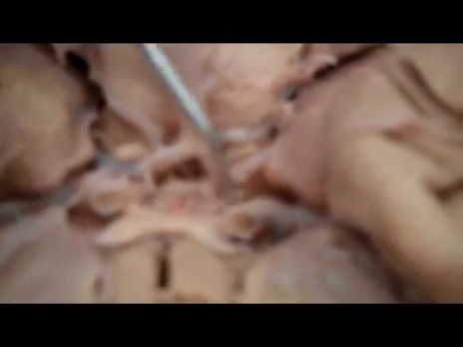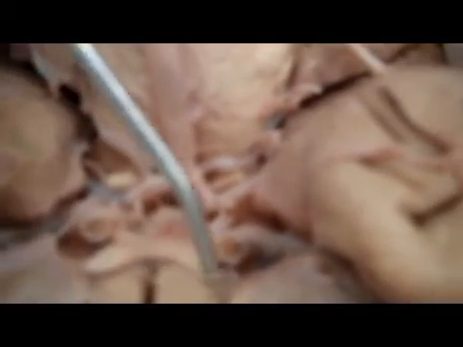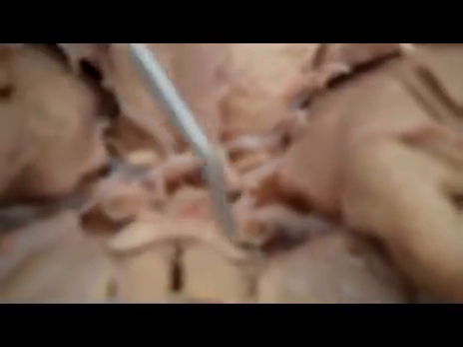Cranial nerve 2, optic nerve, of course leaves the eye and then comes together at the optic chiasm and then leaves as its optic tracts. So again, cranial nerve 2. Of course we cut cranial nerve 2.